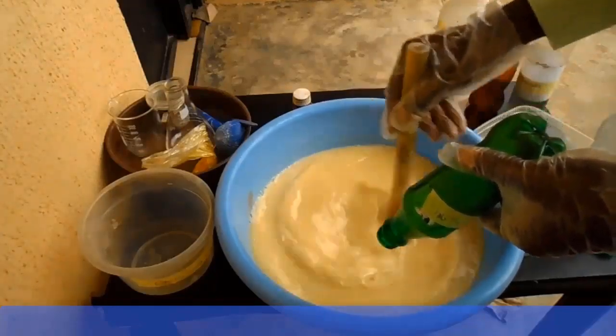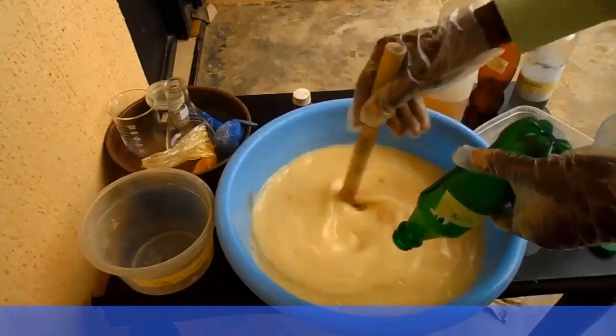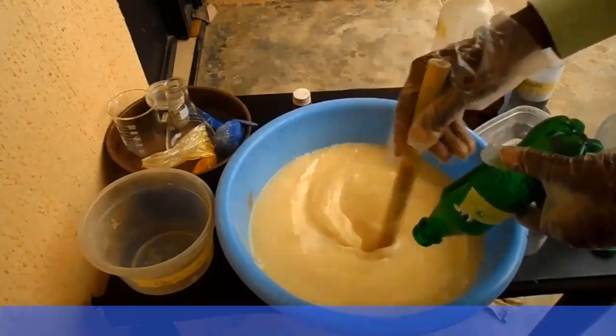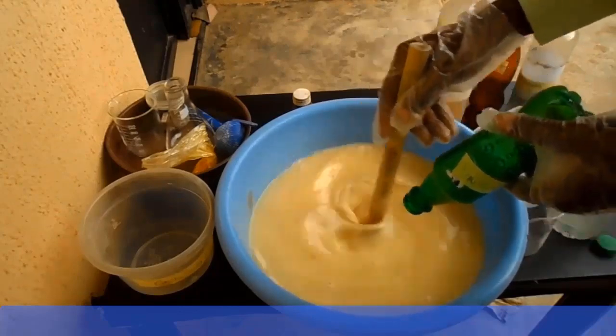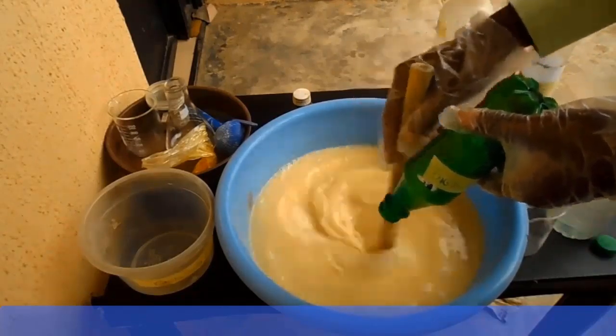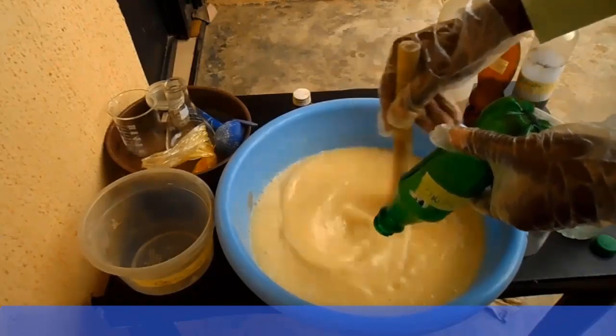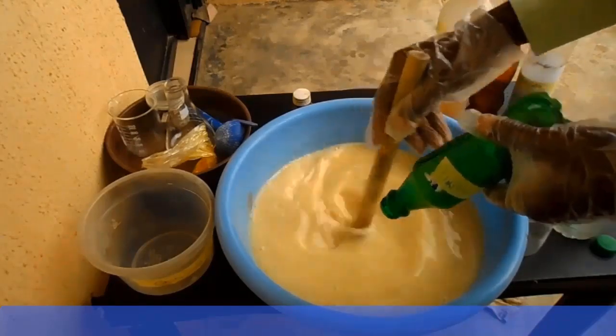Even though the reaction is going to take time for it to set, it's mild for you to handle and use. So keep stirring. The reaction has started. Any moment from now it will start thickening up until it gets harder and harder. Keep stirring.